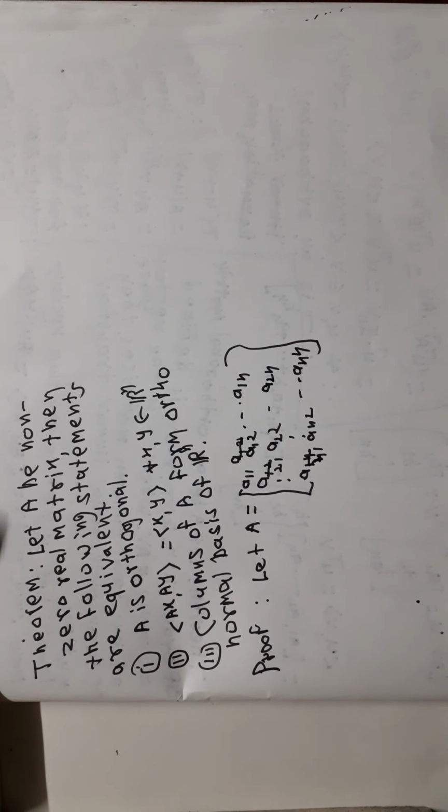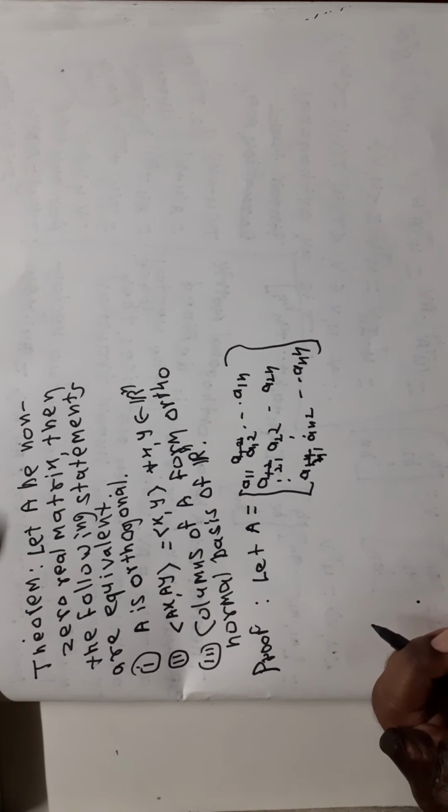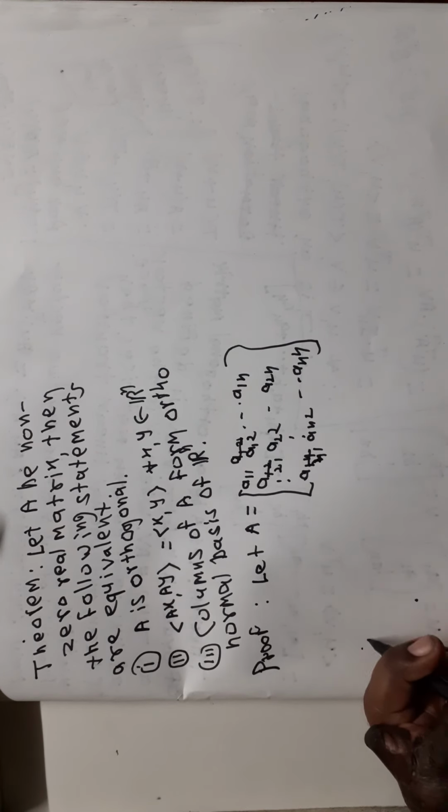Let A be an n by n matrix, and A is an orthogonal matrix. Now we prove that 1 implies 2.